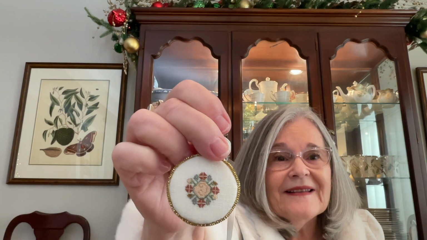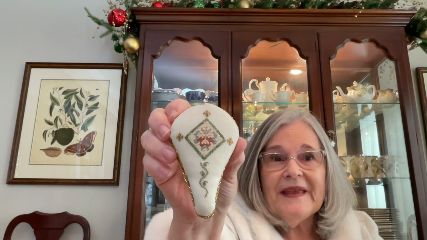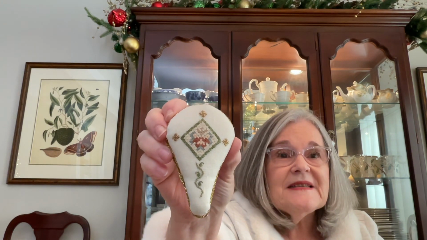And then to go with that, I have a scissors fob. Oops, I can't seem to find the right spot to hold things. There's a little scissors fob. And then this piece is actually, oh heck, I forgot to bring the antique to show you. I might just go get it. This is based on a beautiful antique that I have. It's a scissors keeper.